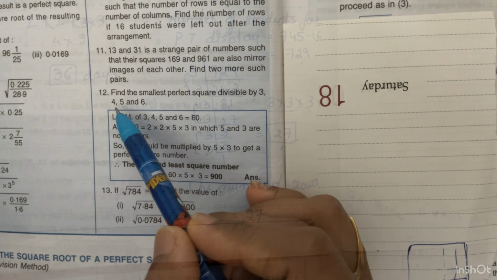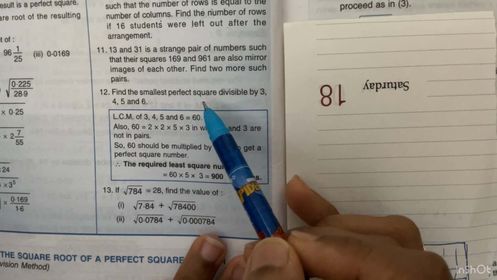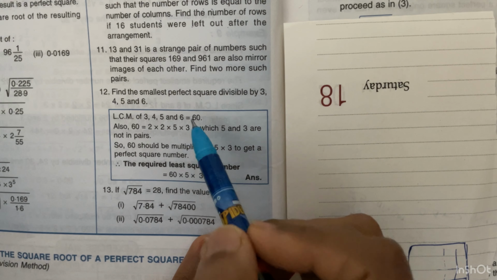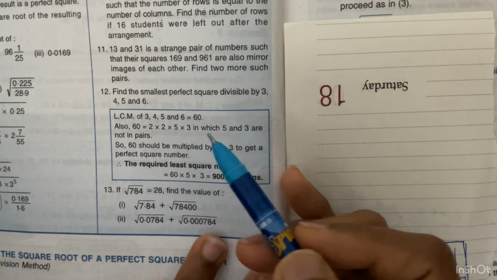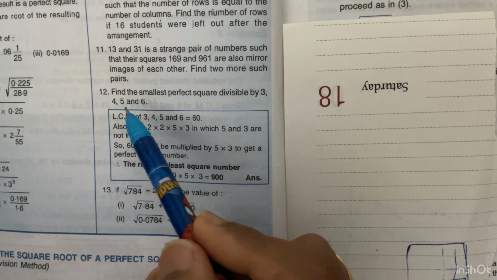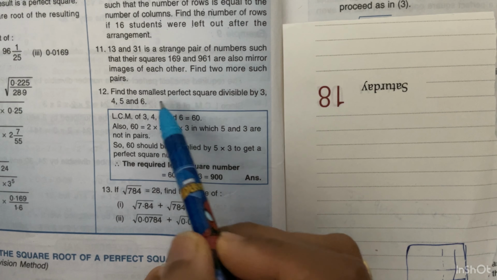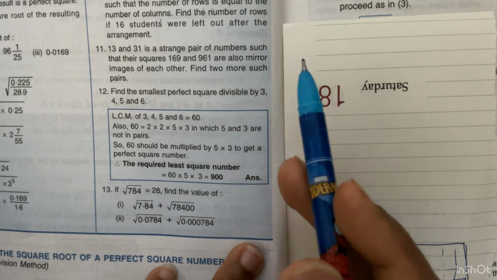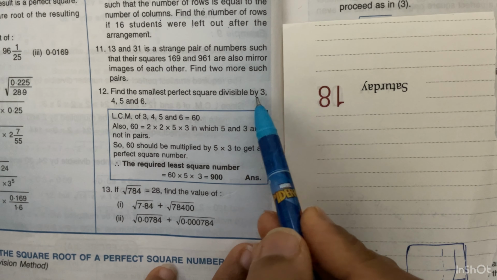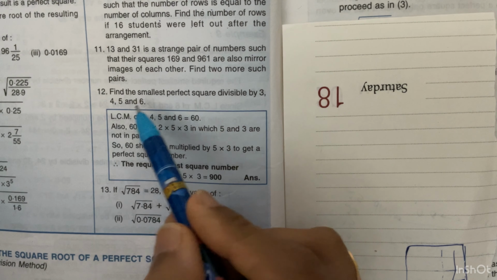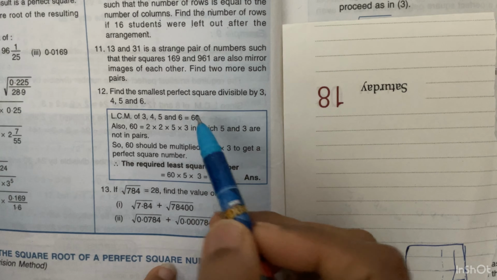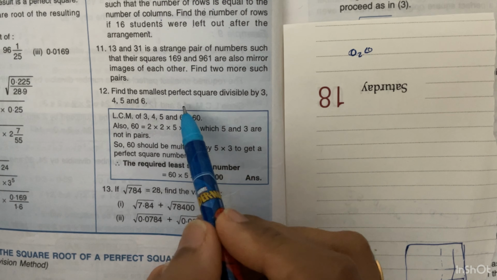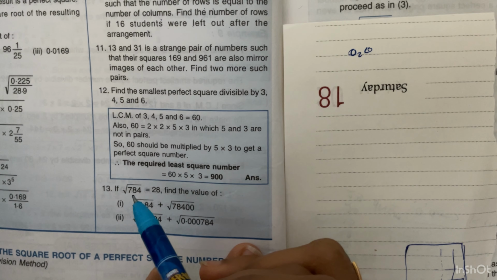Okay. Question number 12. Find the smallest perfect square divisible by 3, 4, 5 and 6. See here, this type of question we have already solved in the solved questions at the beginning of this chapter. We need to find the smallest number that is also a perfect square, and whatever perfect square number we find is exactly divisible by 3, 4, 5 and 6. It means when we divide by these four numbers, we get the remainders as 0. Then how are we going to find that number? By using only these four numbers given in the question.